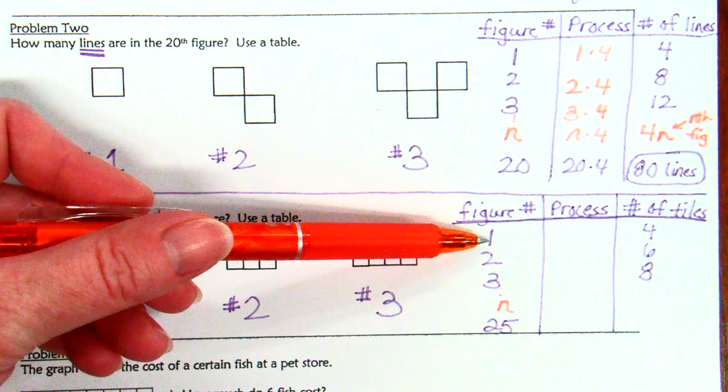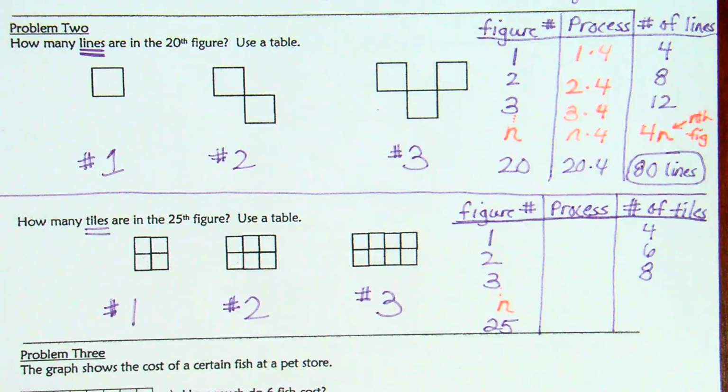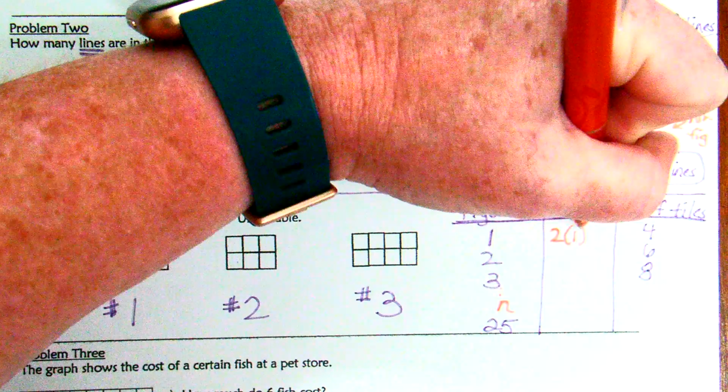Is that going to give me the exact right numbers I need? No. How far off am I? Because I'm the same number off every time. I'm off by 2. Someone mentioned this in third hour, and it's a good way to think about it. If you think back, we have figures 1, 2, and 3, right? If we were to backtrack 1, how many tiles would figure 0 have? 2. That's the number we're going to add every time. So try this with me. Because it was going up 2 here, we're going to multiply the figure number by 2.